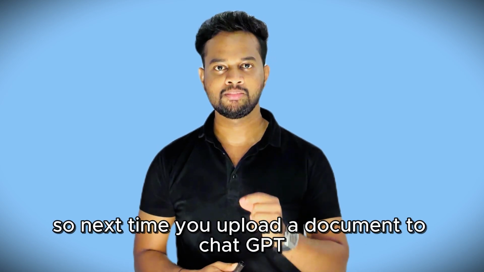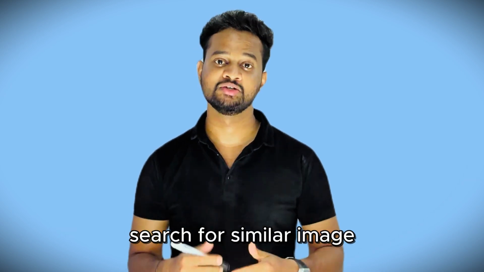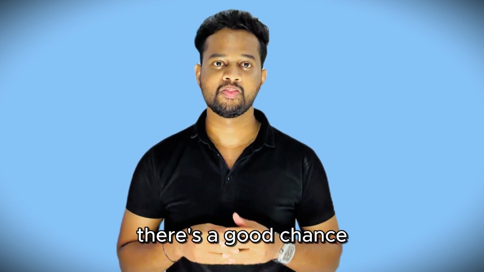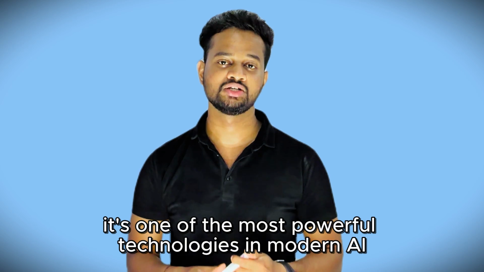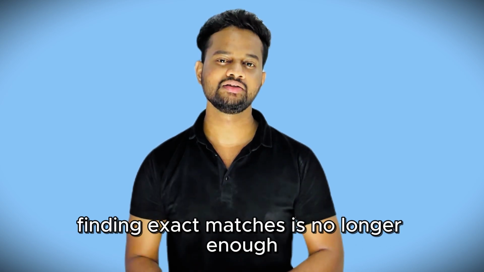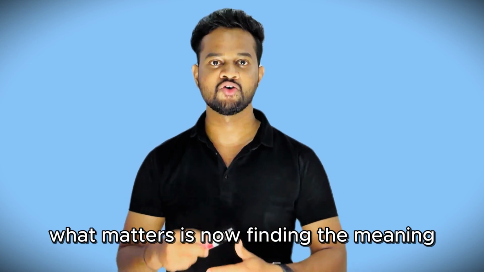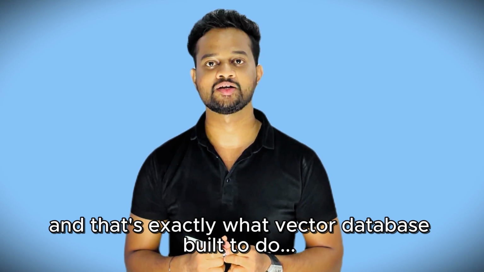So next time you upload a document to ChatGPT, ask a question about a PDF, search for a similar image, or get a recommendation from your favorite app, there's a good chance a vector database is working behind the scenes. It's one of the most powerful technologies in modern AI applications, because in a real world overflowing with information, finding exact matches is no longer enough. What matters now is finding the meaning. And that's exactly what a vector database does.